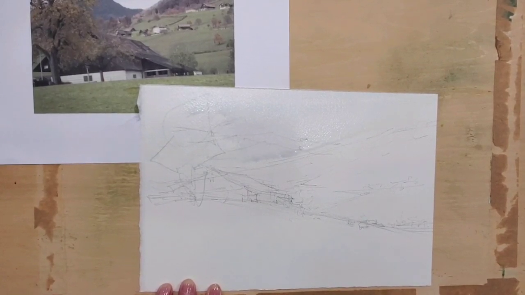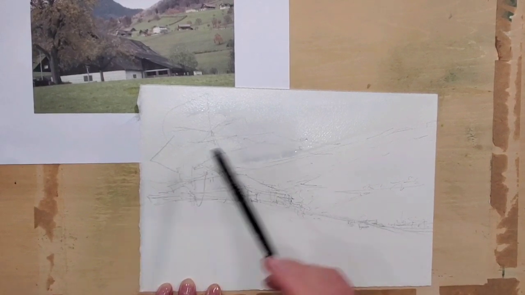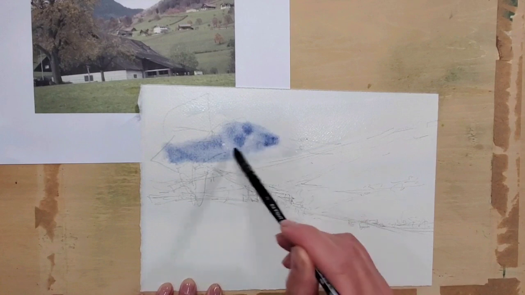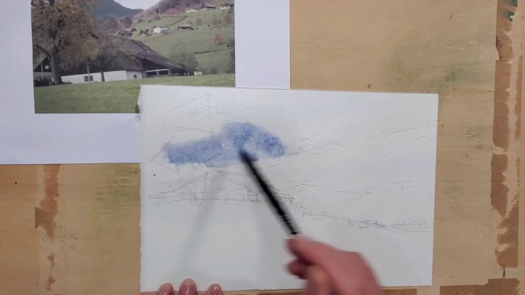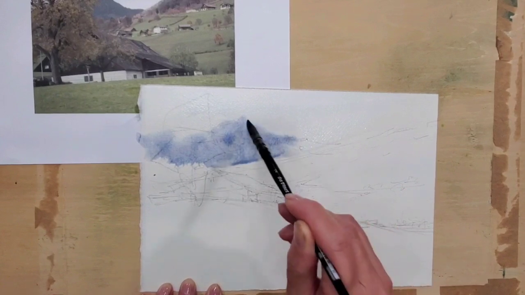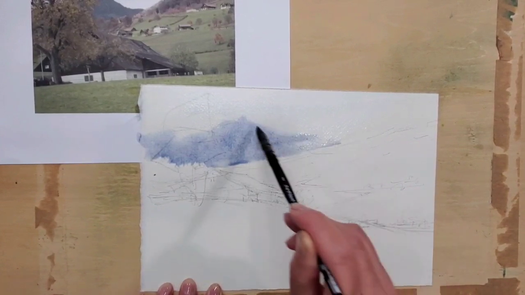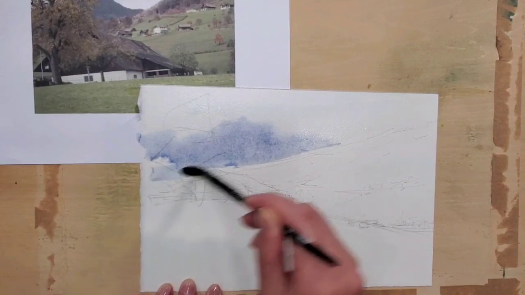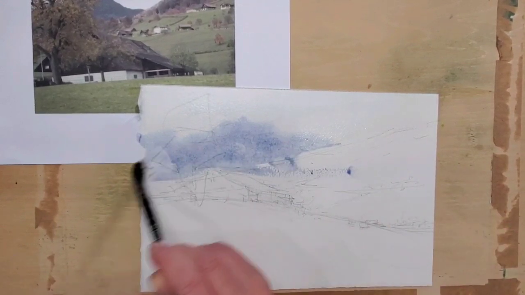So when it's still pretty wet, I'm going to paint the distant mountain. Just ignore the front tree, it doesn't really matter. I'll give it a very cool color, and paint this way towards the front.